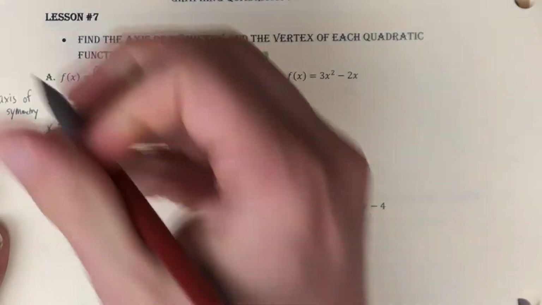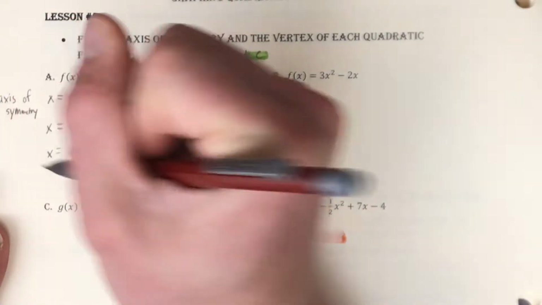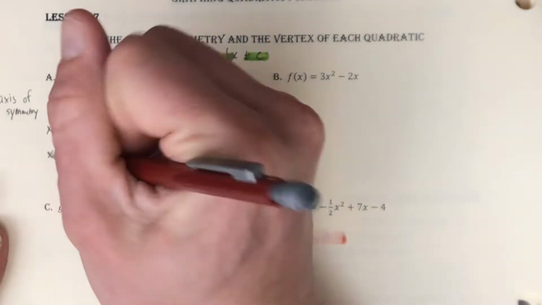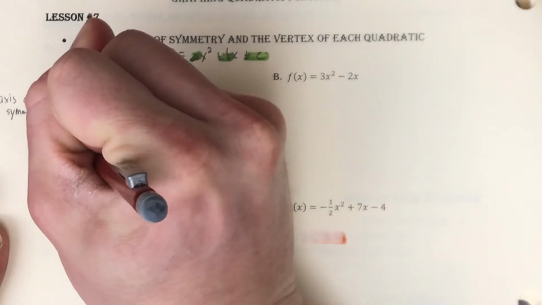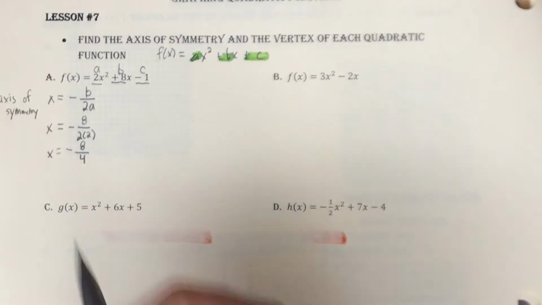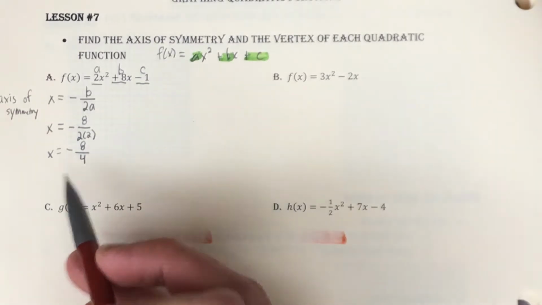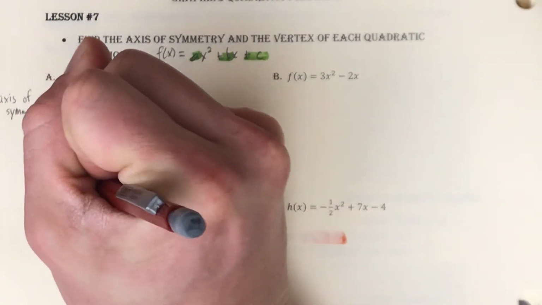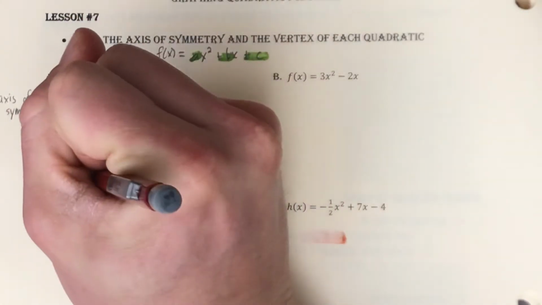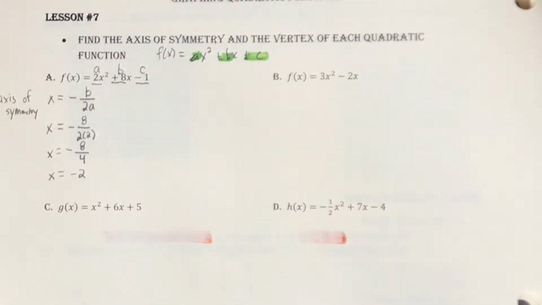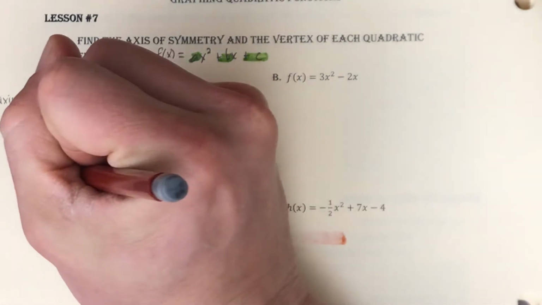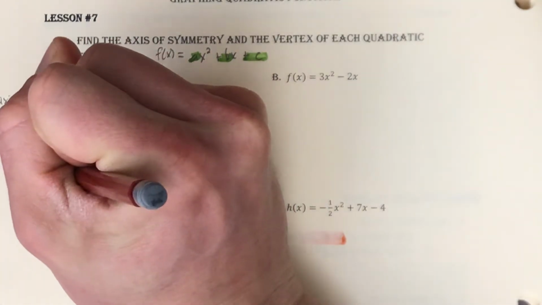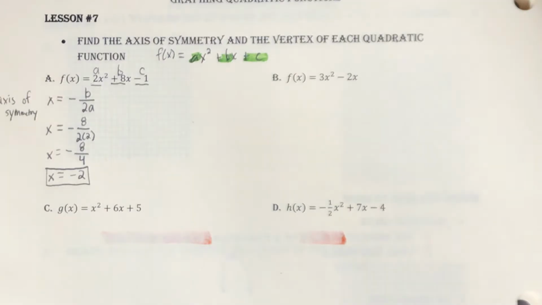And then I need to solve that down. I've got x equals, first thing I need to do is the multiplication, so negative 8 over 2 times 2, which is 4. Now I've got x equals negative 8 divided by 4, and negative 8 divided by 4 is negative 2. So x equals negative 2 is my axis of symmetry, and that would be my answer.